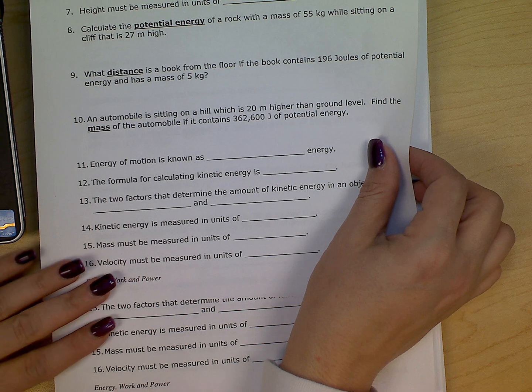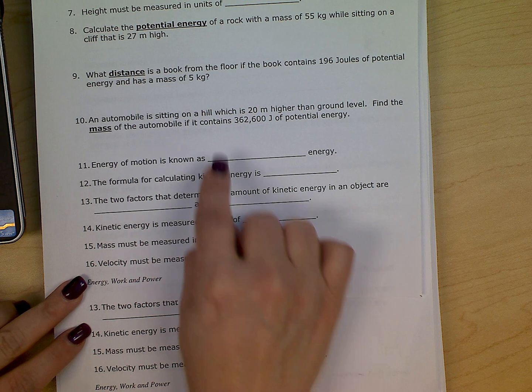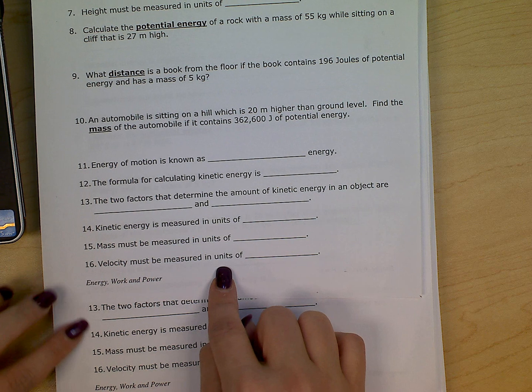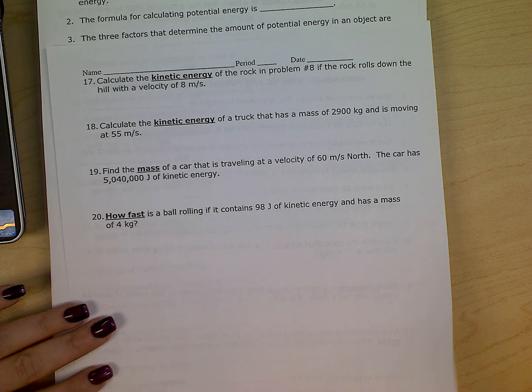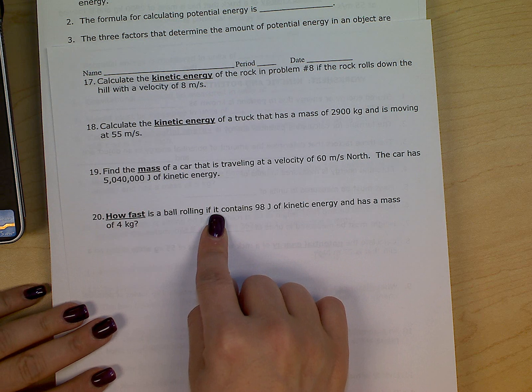Second section of questions 11 through 16 are questions that have to do with kinetic energy and the kinetic energy formula, just like the first that we had about PE. And then on the back, we have 4 KE calculations that we need to do.